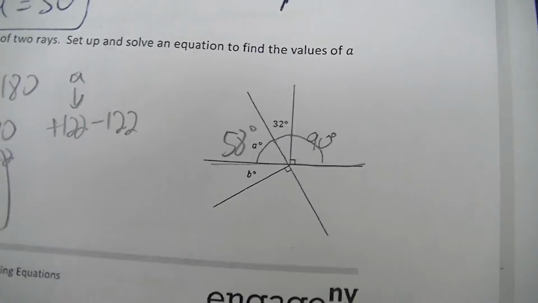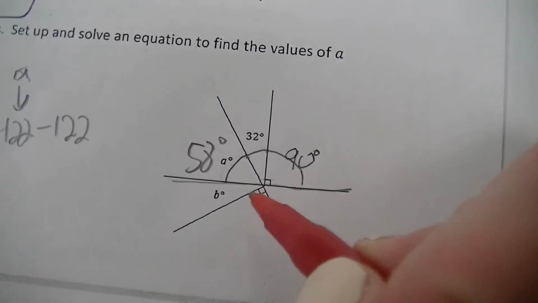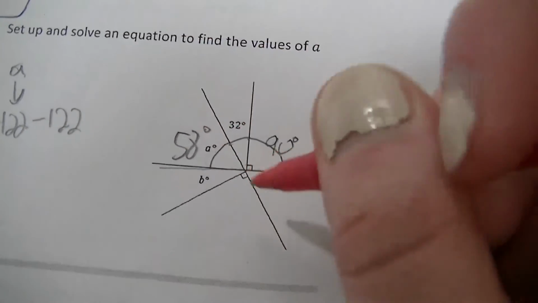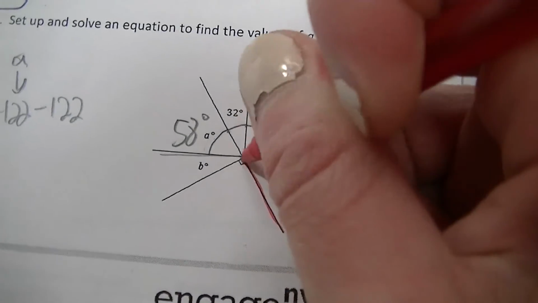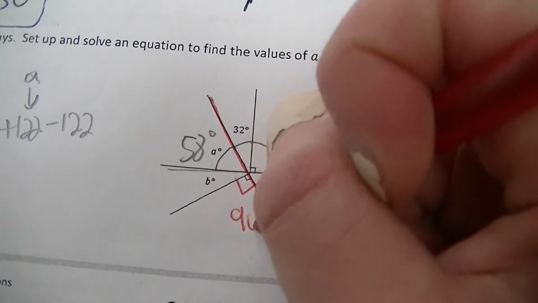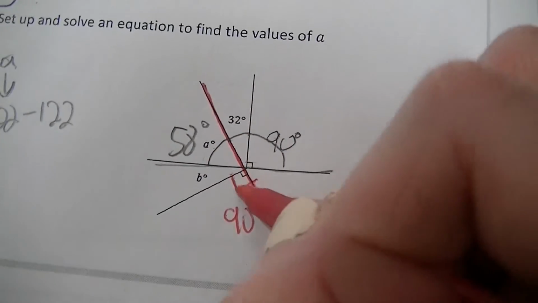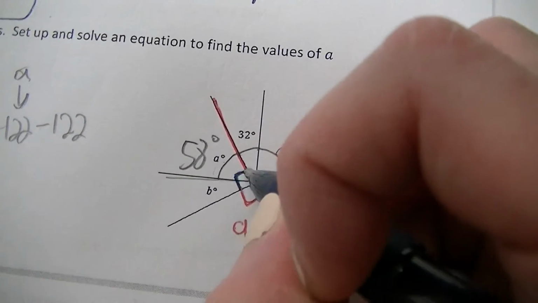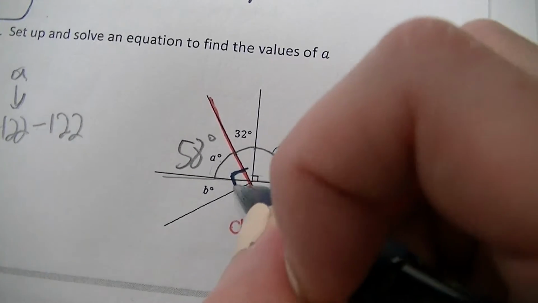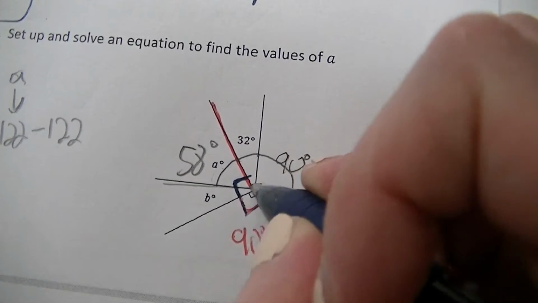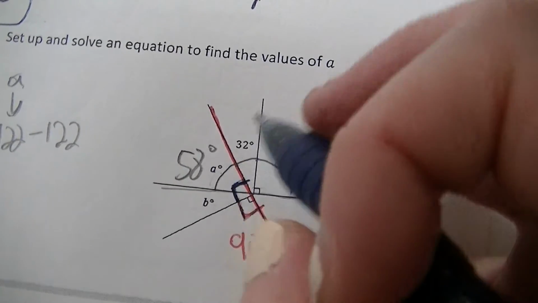Okay, so now we need to examine the information to figure out what the measurement of angle B is. I see right here there's a straight line, so there's 180 degrees in a straight line. And this one shows me that it's 90. Okay, well, if this is 90, then this guy right here also has to be 90. Okay, because 90 plus 90 equals 180. Therefore, A plus B have to equal 90. They're complements of each other.